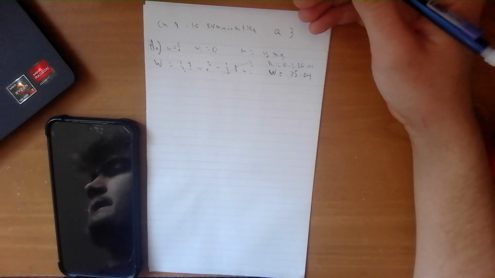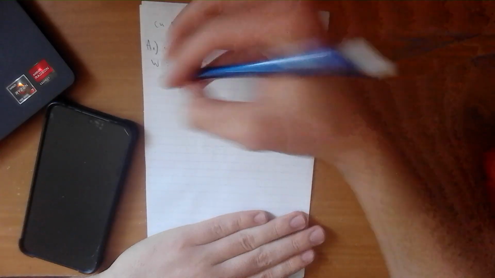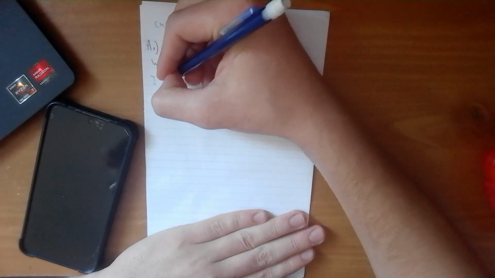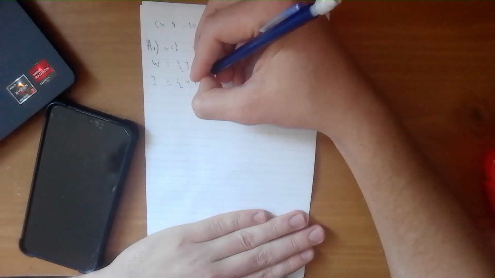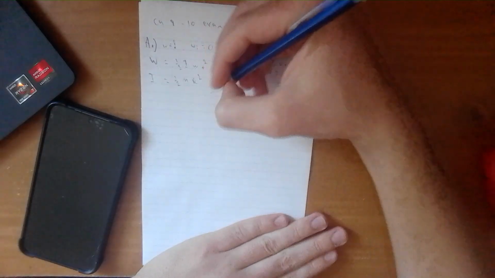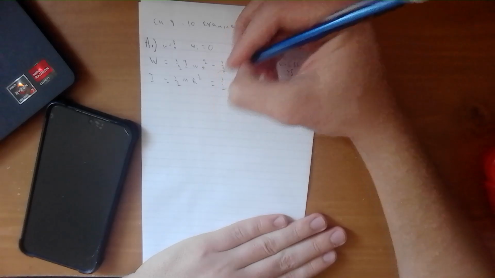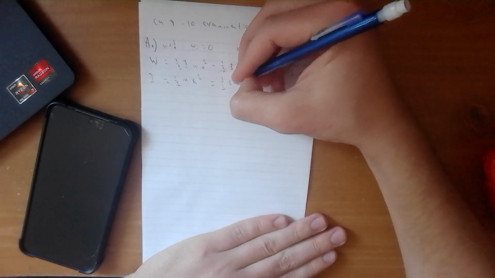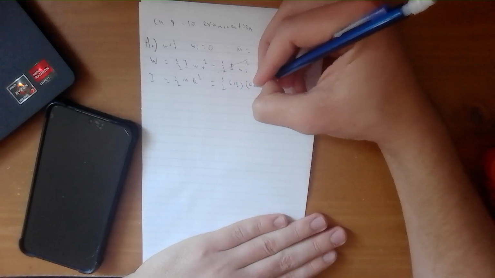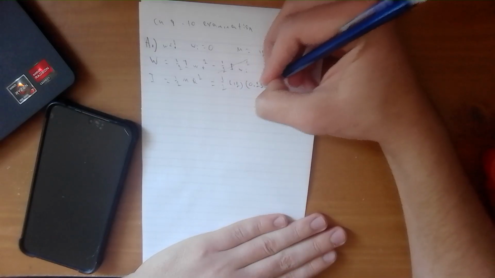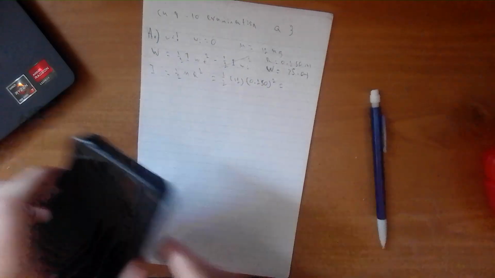All right, and so first off, we're going to have to find inertia. The inertia formula is inertia equals 1/2 times mass times radius squared. Then we can just plug all the variables into that. So we'll have 1/2 times mass, which is 12, times radius, which is 0.250 squared. We just have to solve for that.